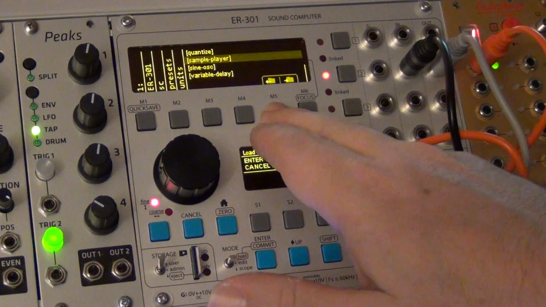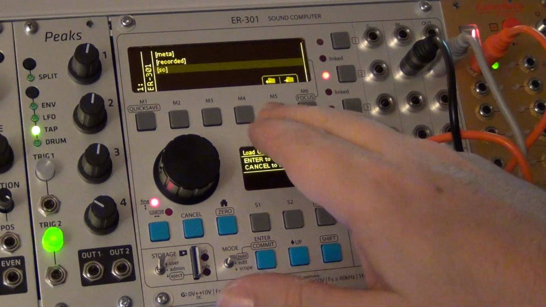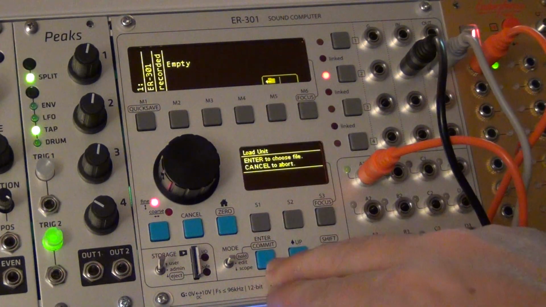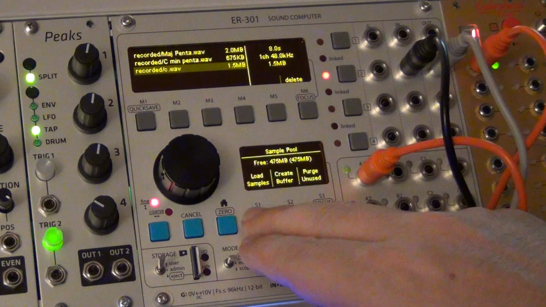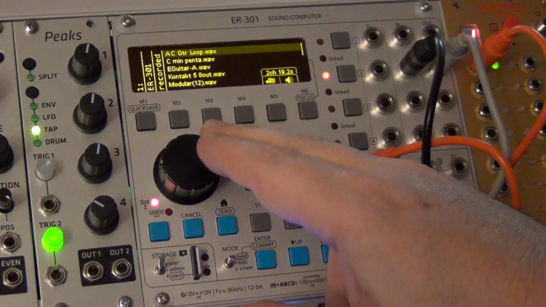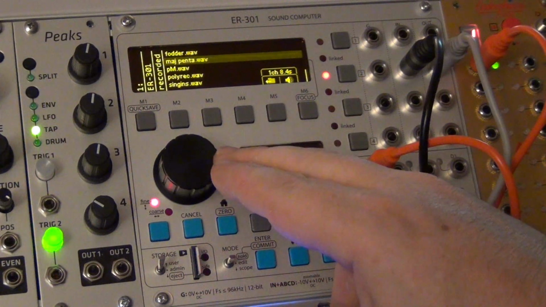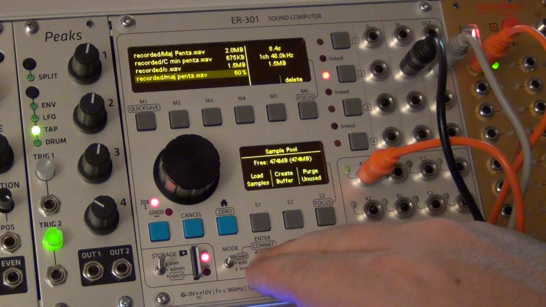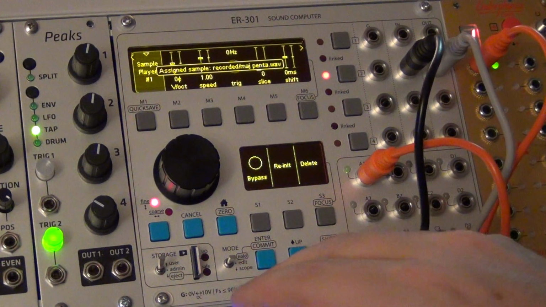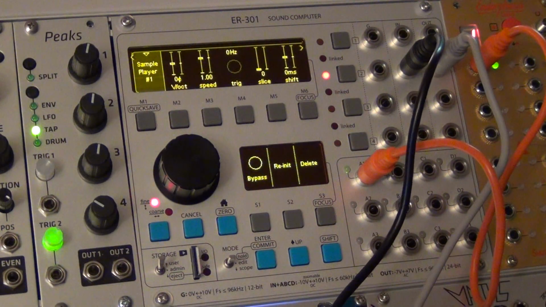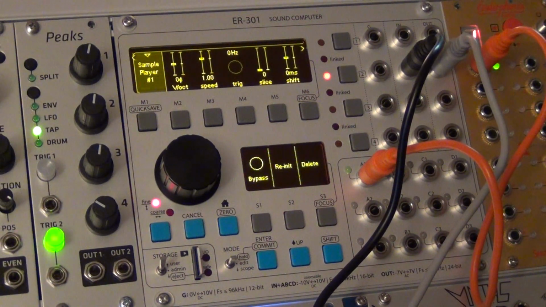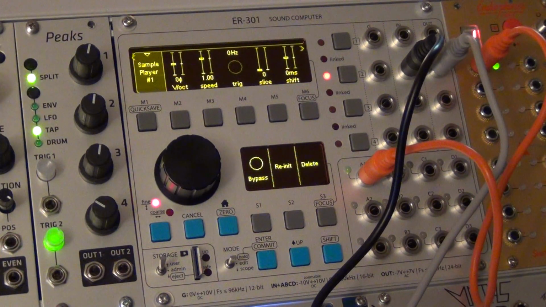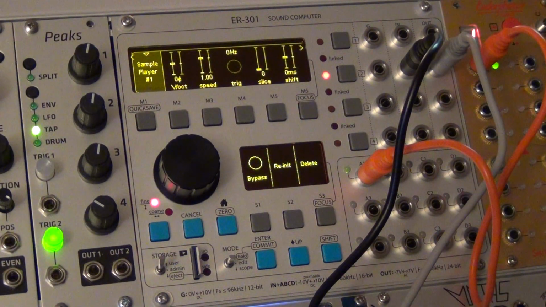And we'll load the file that I just recorded. And there it is, major pentatonic. So let's load that up and select it. If I turn the volume up now, it should just be slowly playing through that scale. Cool. So that's just playing the recorded audio.